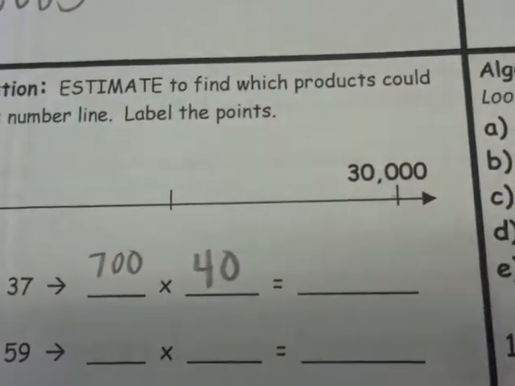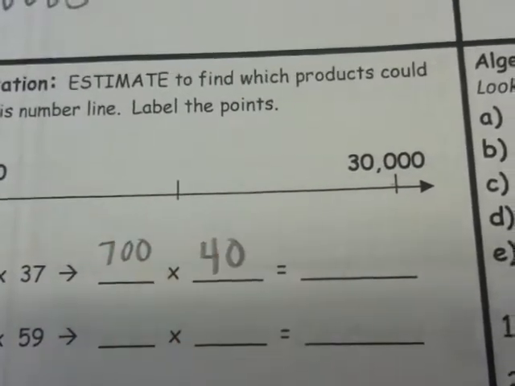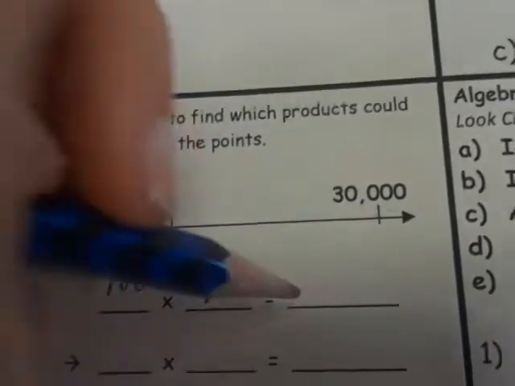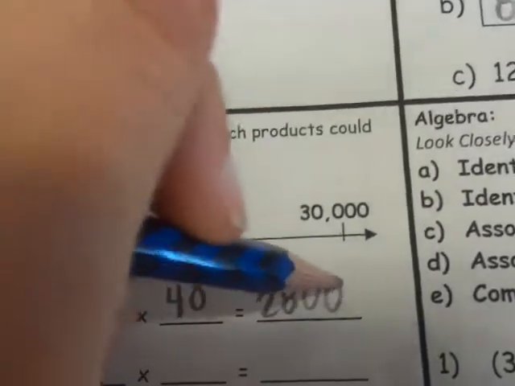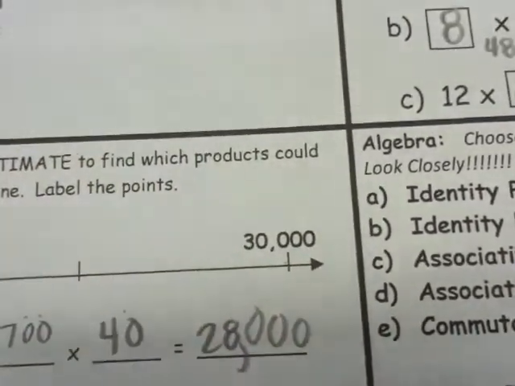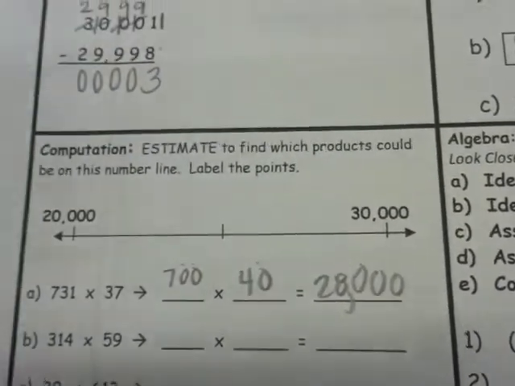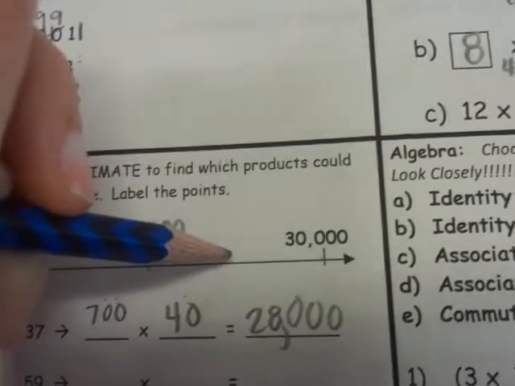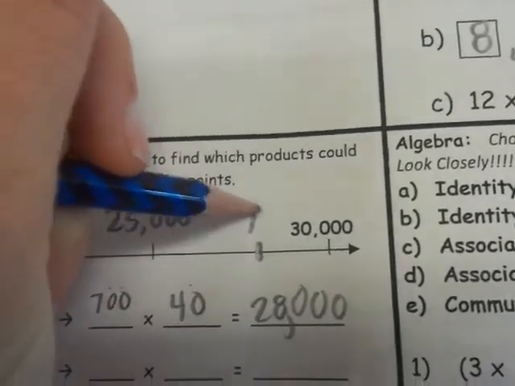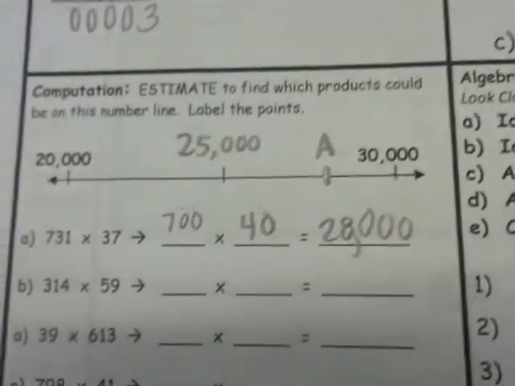So now I multiply. I can cover up my zeros. 7 times 4 is 28. And I have 1, 2, 3 zeros. Now I'll put my comma. 28,000. Well, my midpoint is going to be 25,000. 28,000 is going to be kind of over here, so I'm going to put A there.